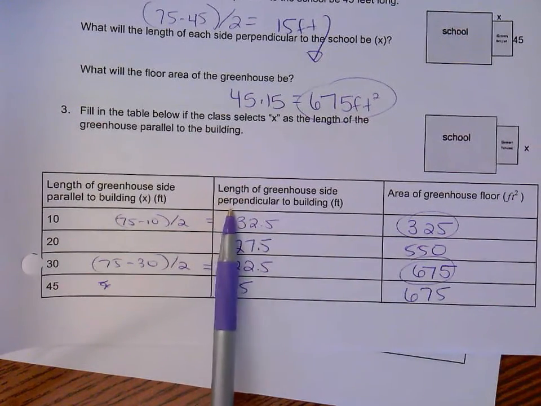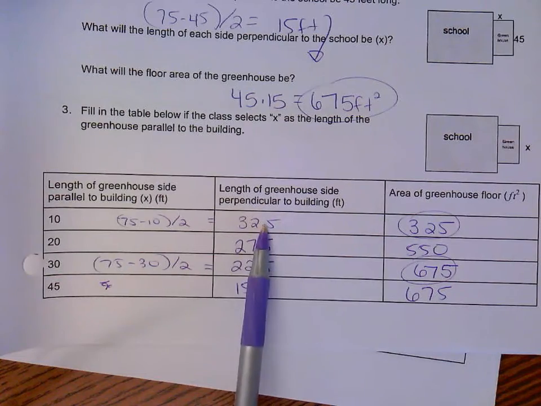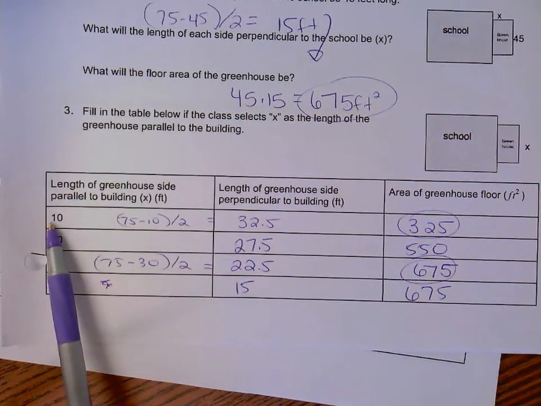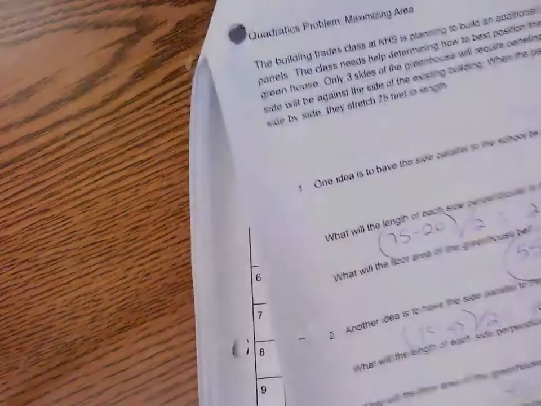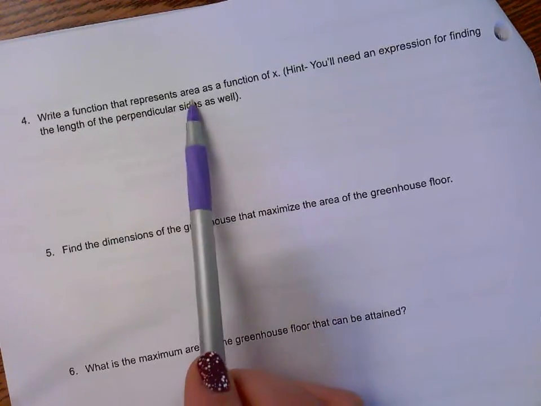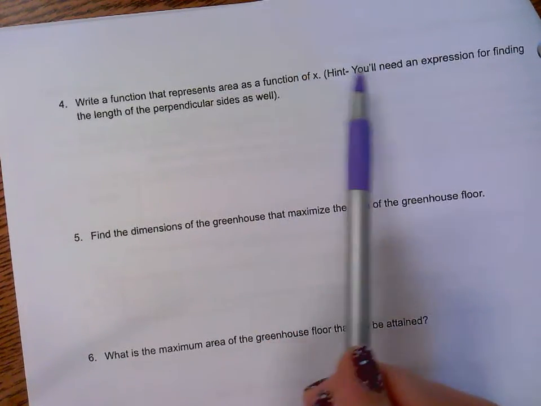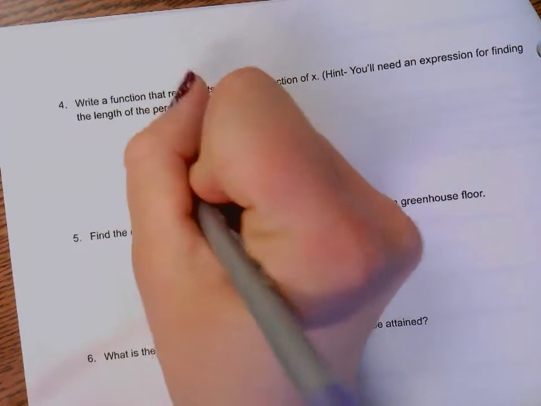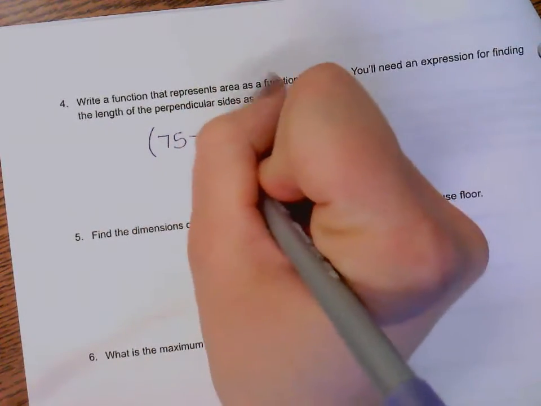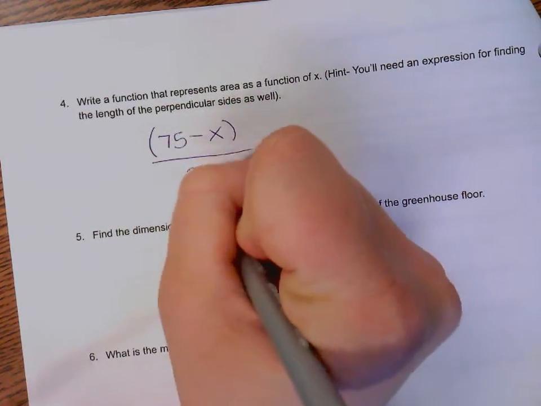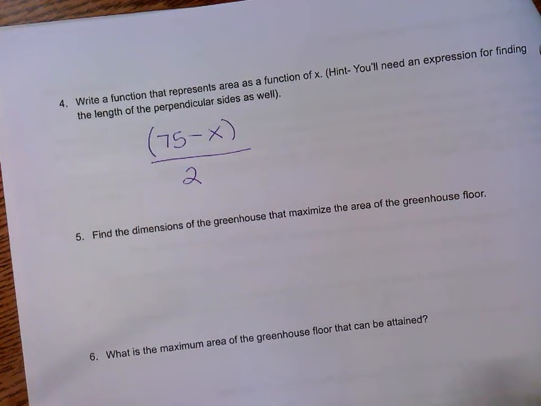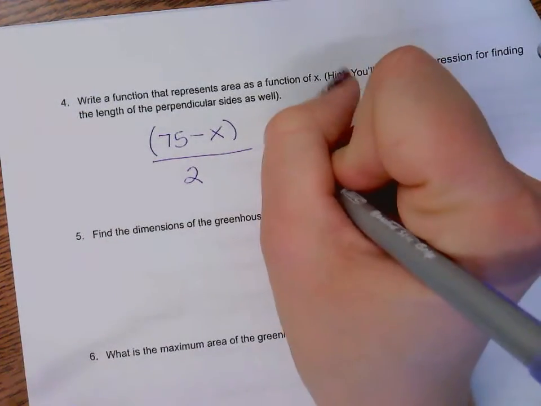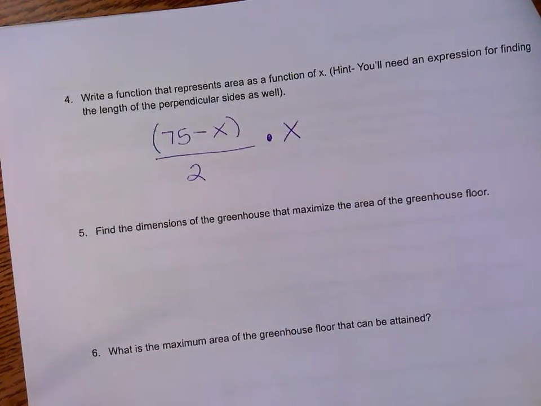And then how did we find the area? We took the perpendicular side and multiplied it by 10, which would be X. So let's think about how we would make an equation to do this, and then we could scroll in our table on our calculator. So write a function that represents area as a function of X. It says you'll need an expression for finding the length of the perpendicular side, right? We said that was 75 minus X divided by 2. That gives us the side of the perpendicular, and then that gets multiplied by X to figure out the area.